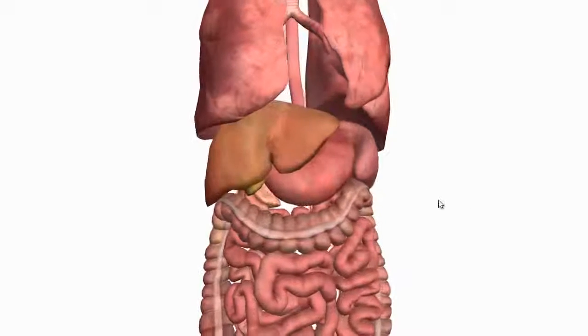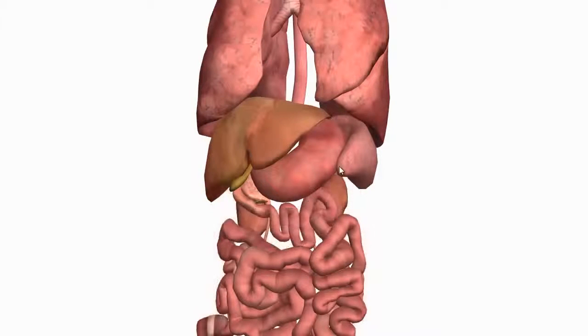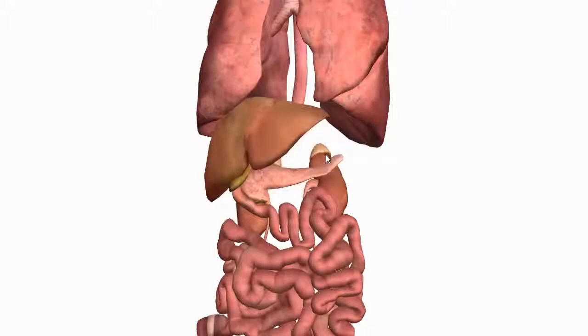I've just brought those structures back, and we'll take a look at what sits in front of the left kidney. You can already see a lot of it anyway. The other side of the colon sits in front of the left kidney. So we've got the splenic flexure, or the left colic flexure. I'll get rid of that. And then you can see the stomach and the spleen sitting in front of it. Get rid of those two. And then you can see the end of the pancreas sitting in front of it as well.